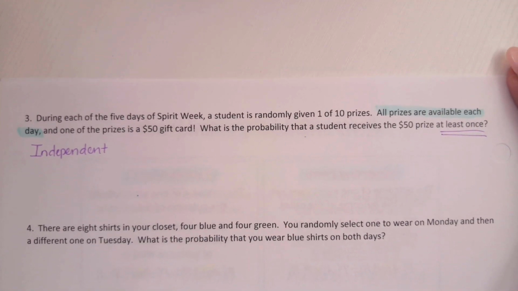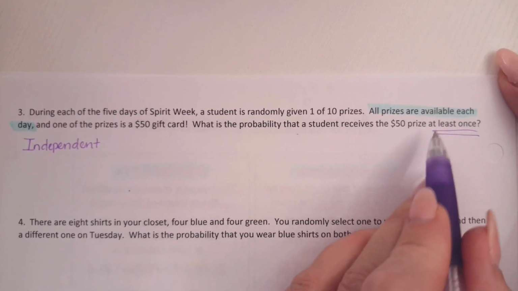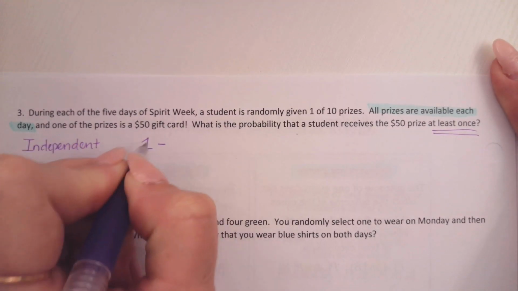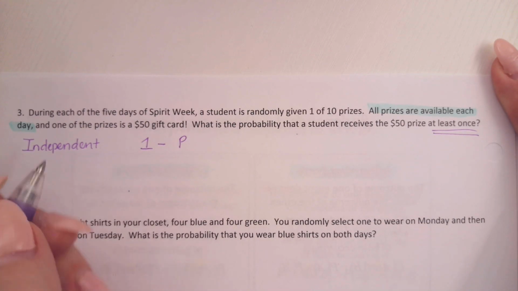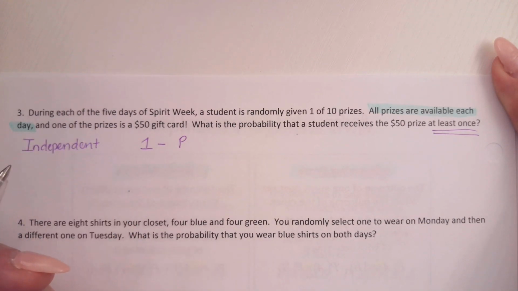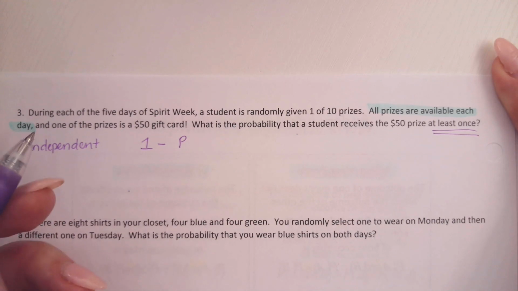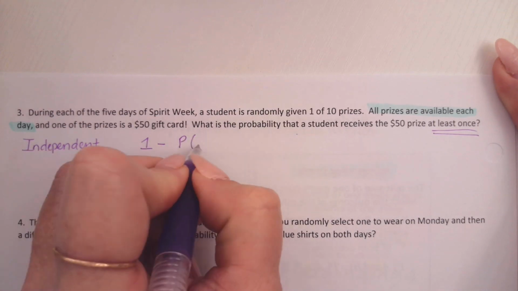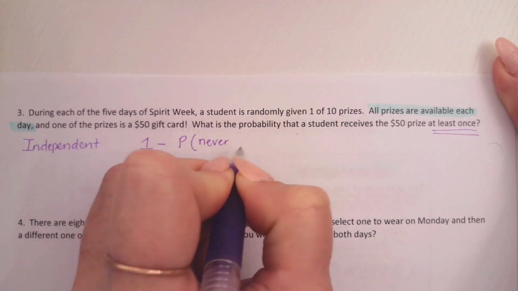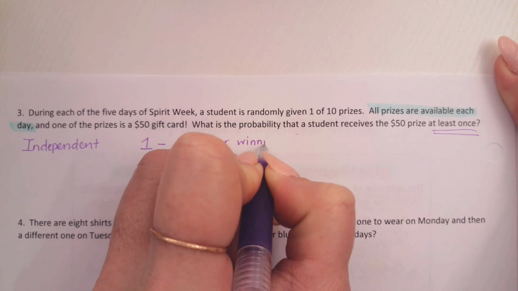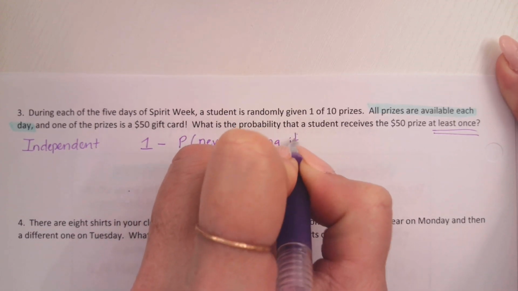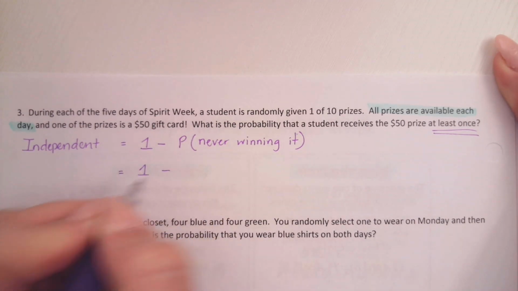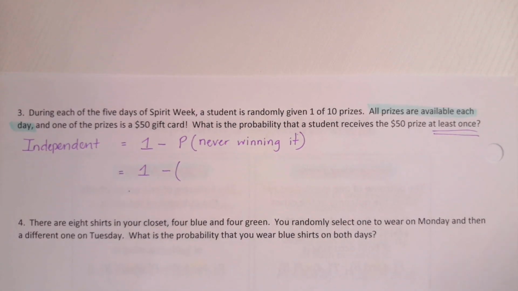Okay, so for a situation of at least once, we used the complement. The complement would be 1 minus the probability of what? Yeah, not winning it. The opposite of winning it at least once would be the probability of never winning it. Never winning it. Okay, so we're using our complement. 1 minus. All right, let's think about probability of never winning it.